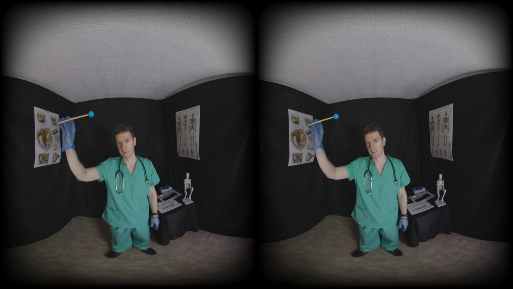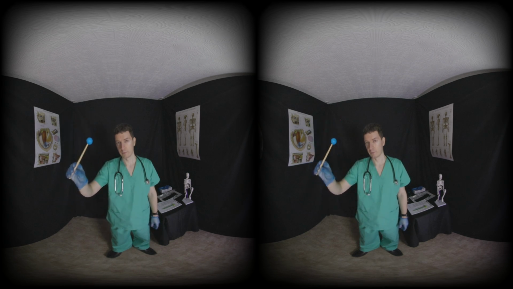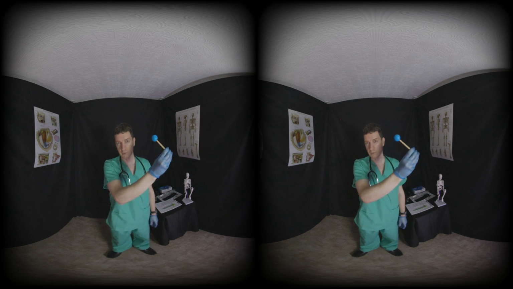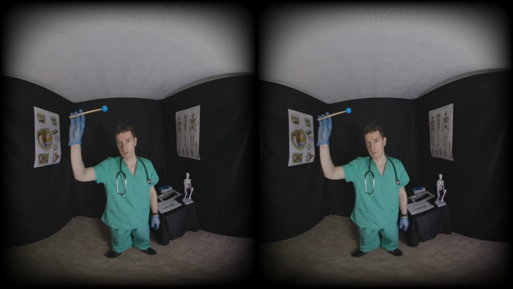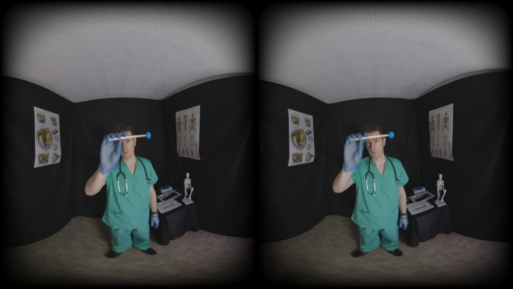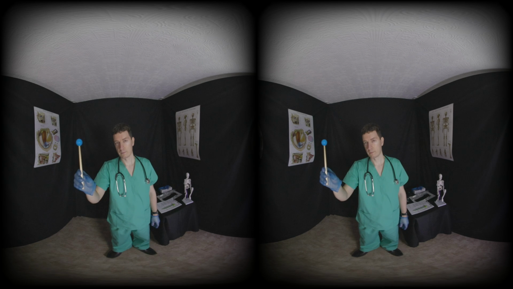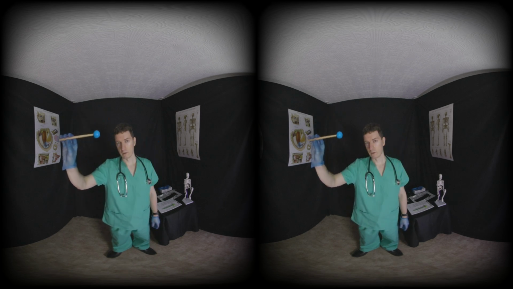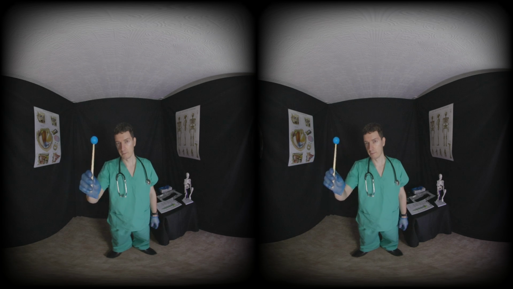So keeping the head still, following the blue ball of the tuning fork hammer. Good. Okay, you're doing well. I'm going to vary the speed a bit now.